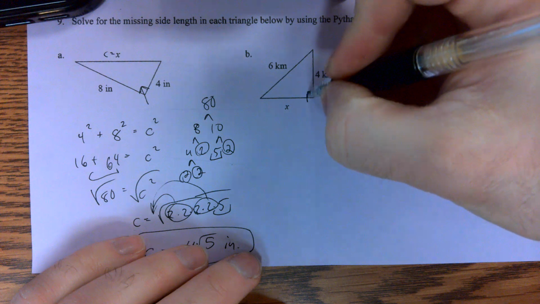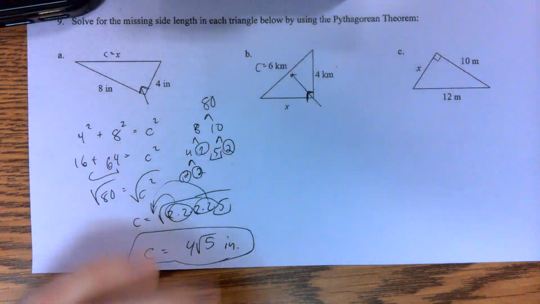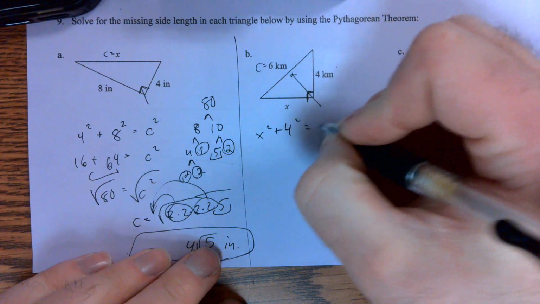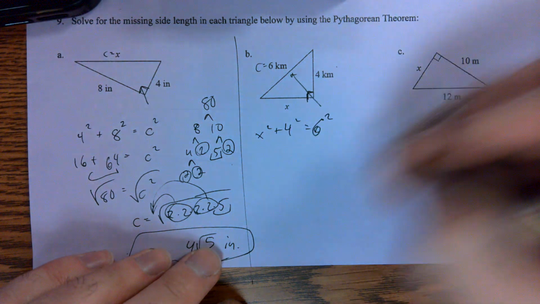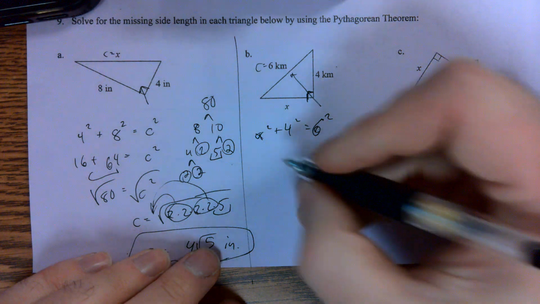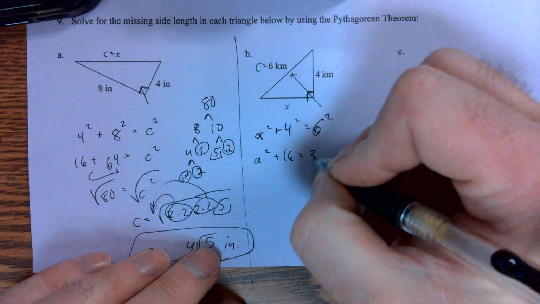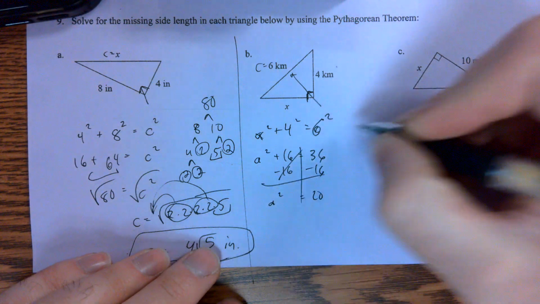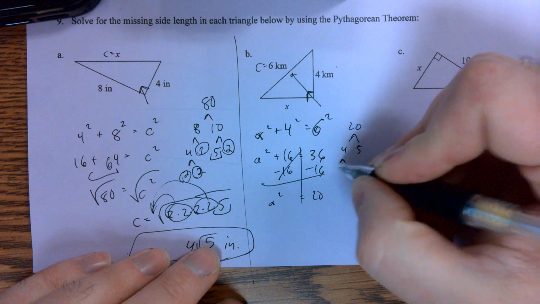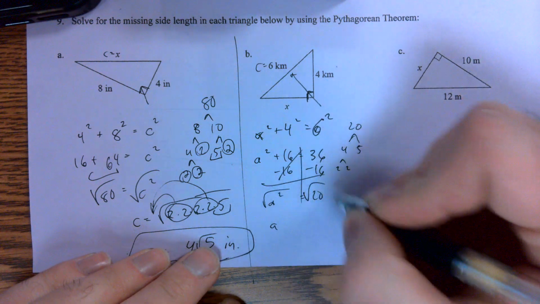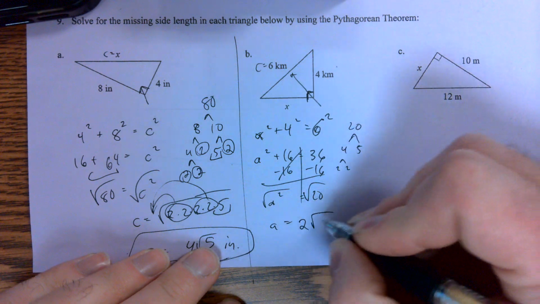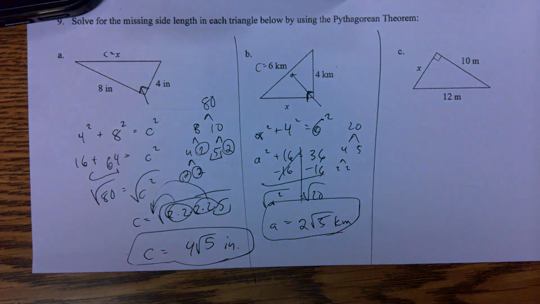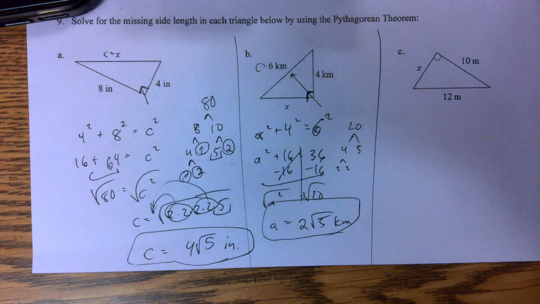Over here, my little right angle is pointing to 6, so that's my C. So now I'm going to have to solve for A. X squared plus 4 squared equals 6 squared. I could say X, I could say A, it doesn't really matter. A squared plus 16 equals 36, and this time I'm going to subtract 16 from both sides, giving me 20. If I do a factor tree for 20, I get 2 times 2 times 5. So when I square root both sides, the 2's come out, the 5's stay behind. Kilometers slapped on the end from my image.